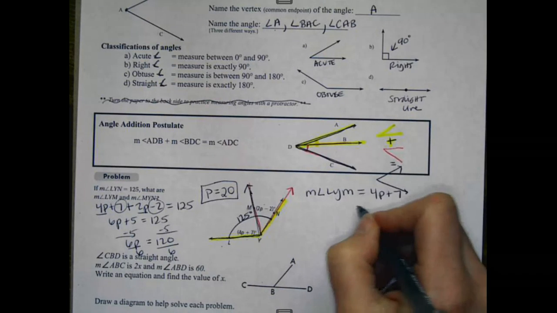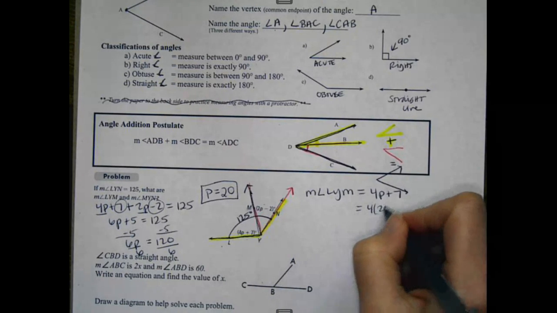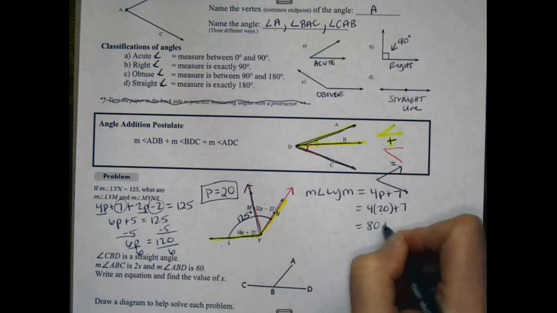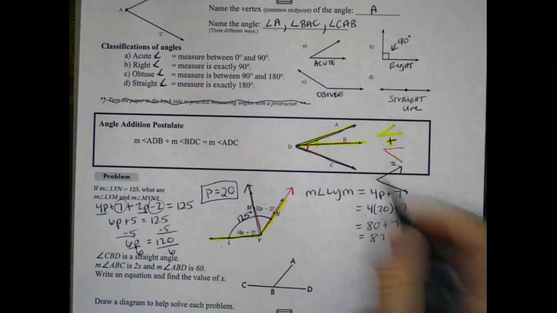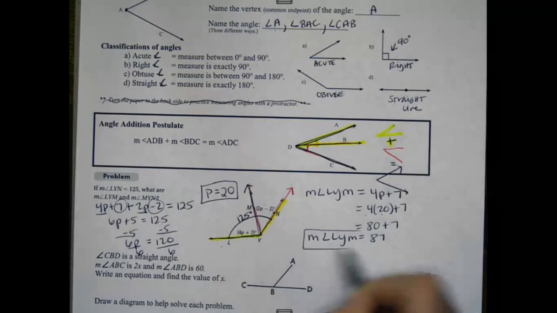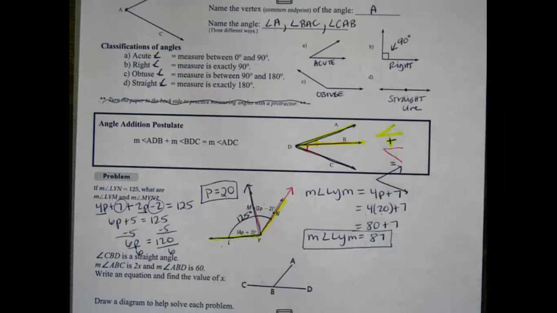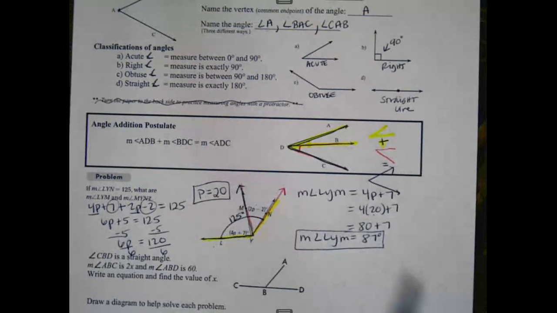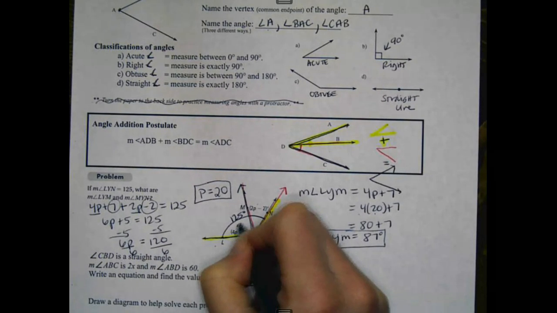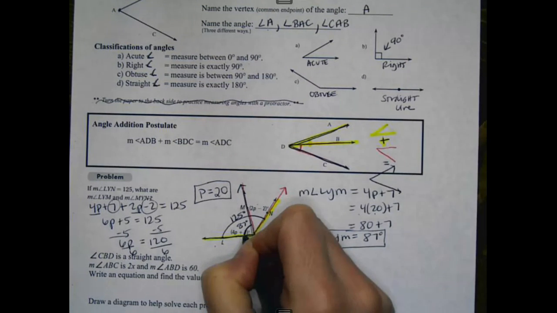So I'm going to plug that in for the p-value. 20 times 4, we get 80, plus 7, so I get 87 is the measure of angle LYM. Okay, so 87 degrees. You see the little degree symbol there, that's what that represents. So that was the measure of this angle just here. So this is 87 degrees in here, just this side of that angle.